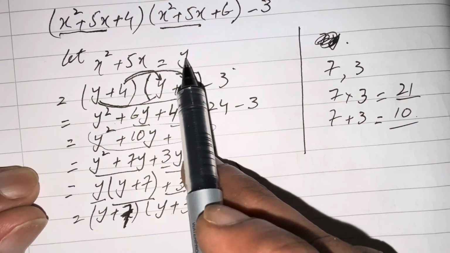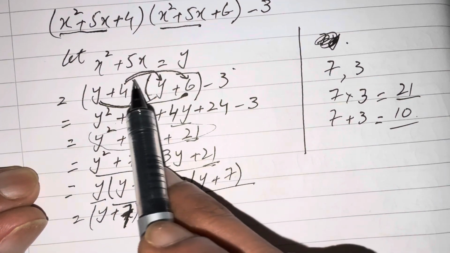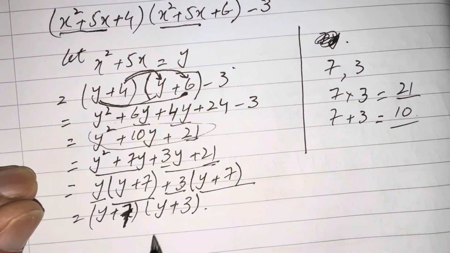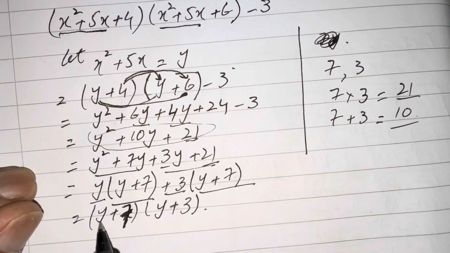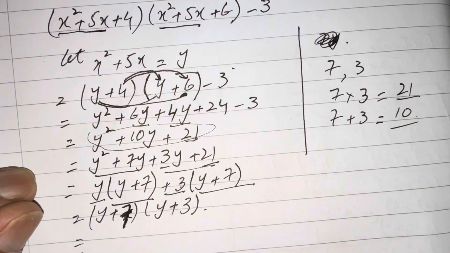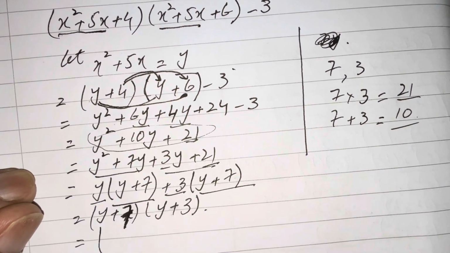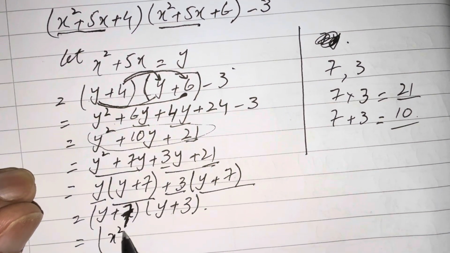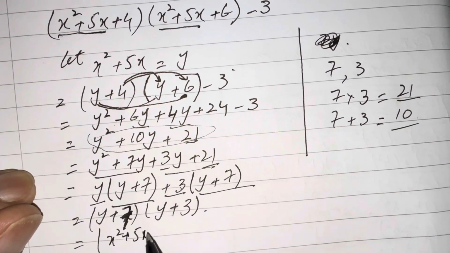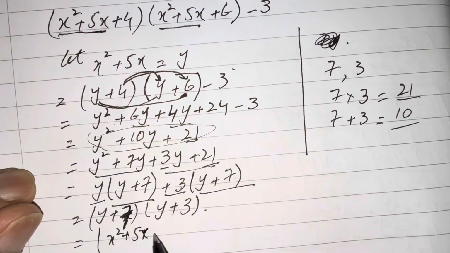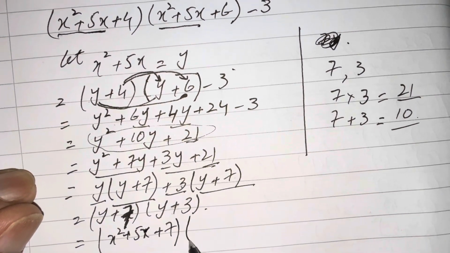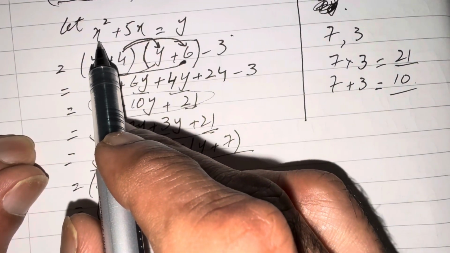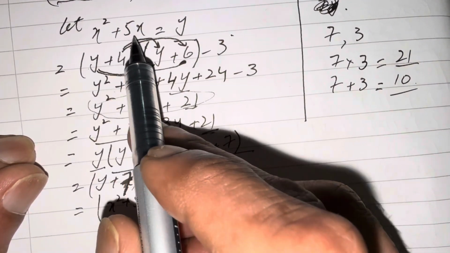So now we are going to put the value again of y, that is x squared plus 5x, which we had supposed. By putting the value of y in this expression, you get the answer like x squared plus 5x, in place of y, x squared plus 5x, plus 7, and again in the place of y we're going to put the value which we have already supposed, x squared plus 5x is equal to y.